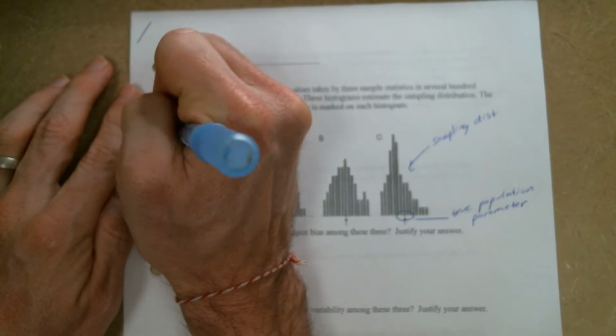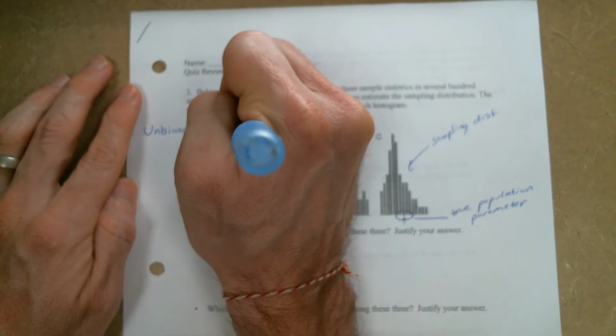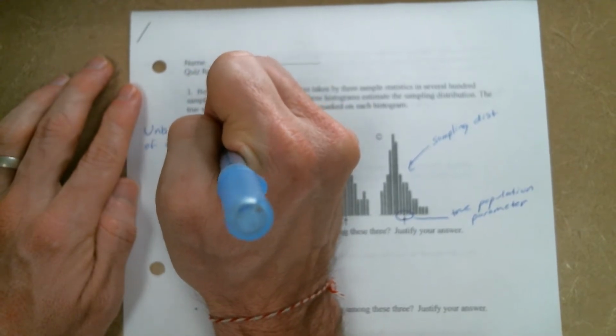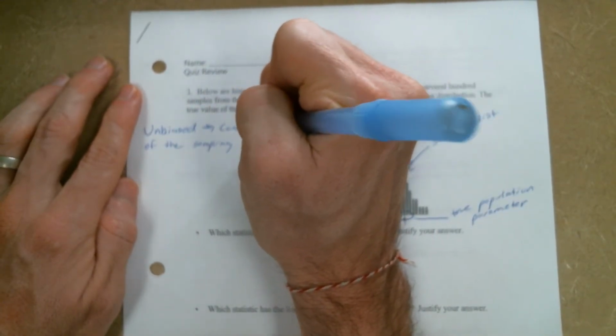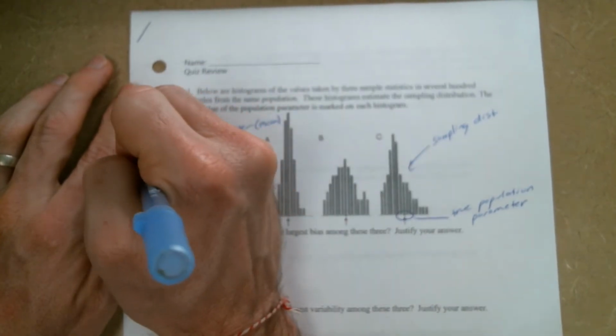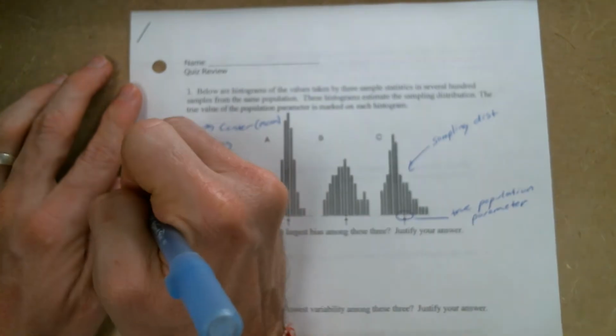So unbiased, we'll start with that, is when the center of the sampling distribution, and when I say center, I'm really referring to the mean, is equal to the population parameter, which is the true population value, and bias would be the reverse.